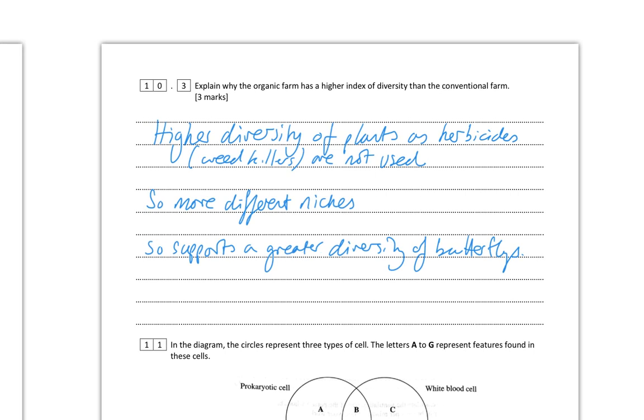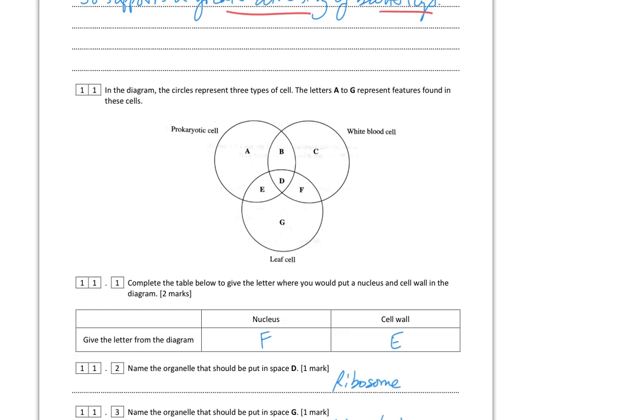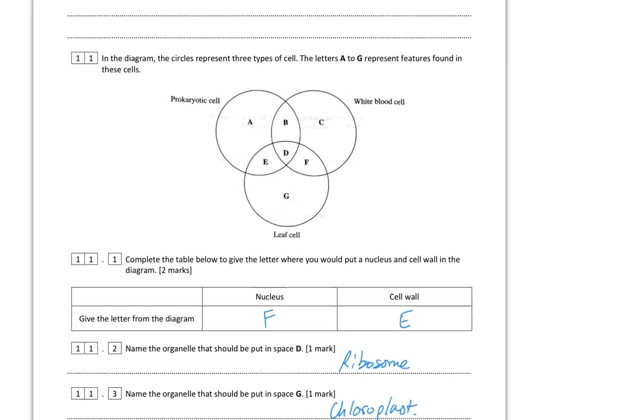And this is the crucial bit. Yeah, there's more different niches, places to live and feed. So I get a greater diversity of butterflies. There's lots of ways of answering that question.